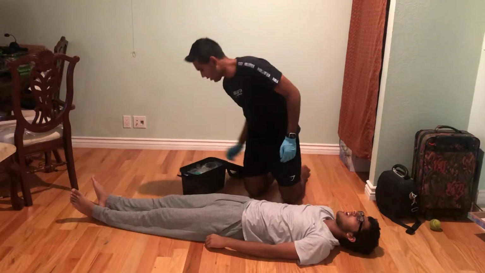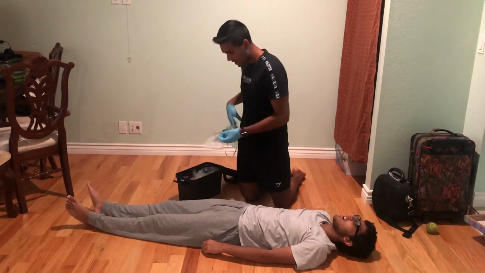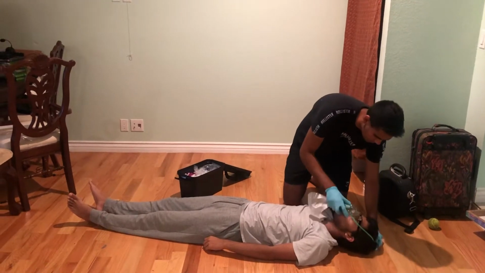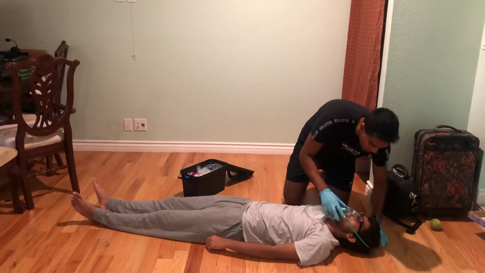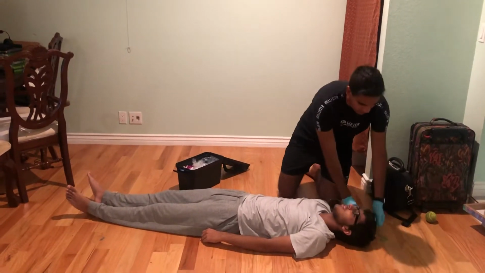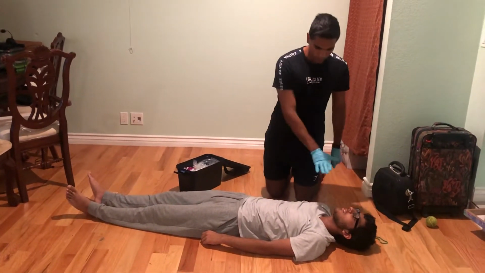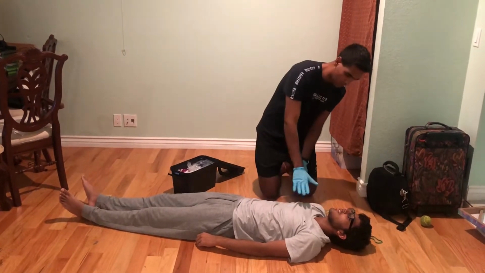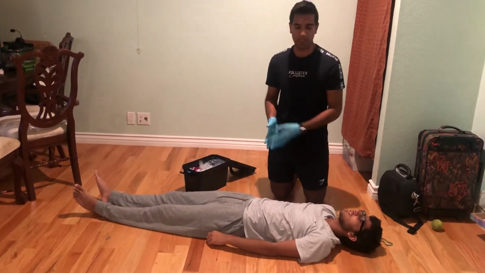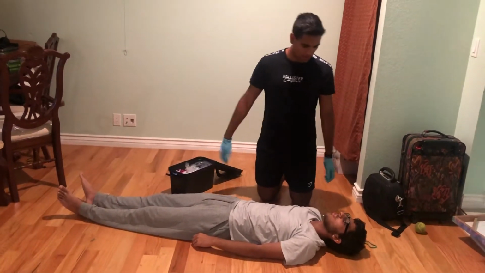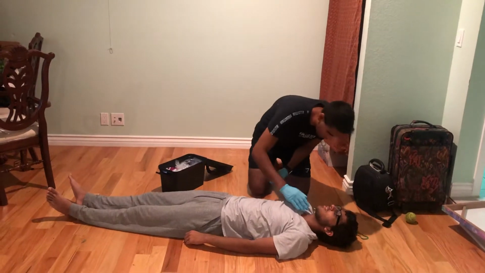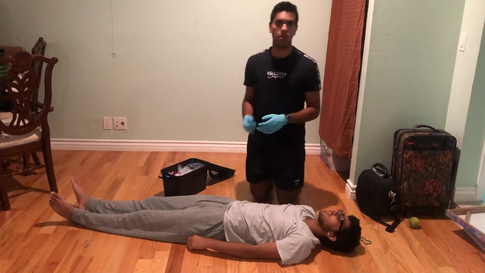Okay, now I'm going to put the patient on a non-rebreather mask at 10 liters per minute. The patient's now on a non-rebreather mask at 10 liters per minute. I'm going to check for adequate ventilation by looking for chest rise and chest fall. Perfect. There's adequate ventilation with the non-rebreather. Then I'm going to assess the airway for any major trauma. The airway looks fine.